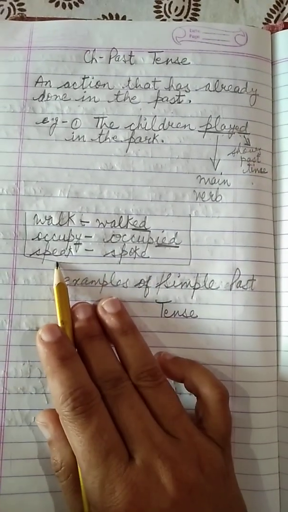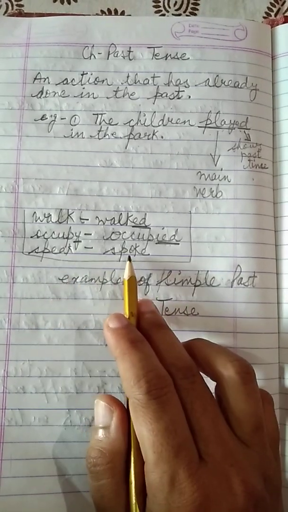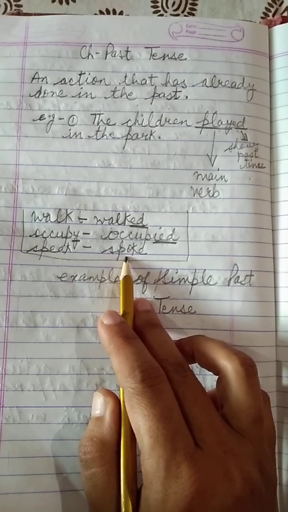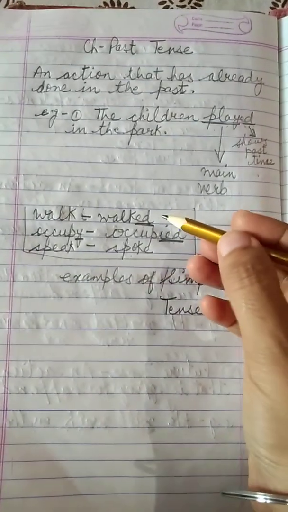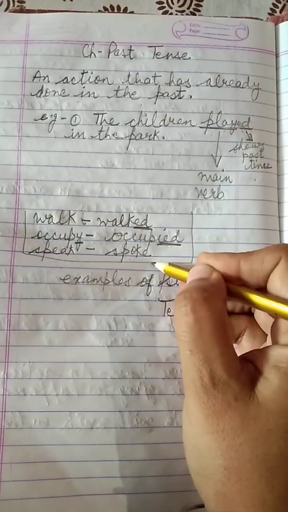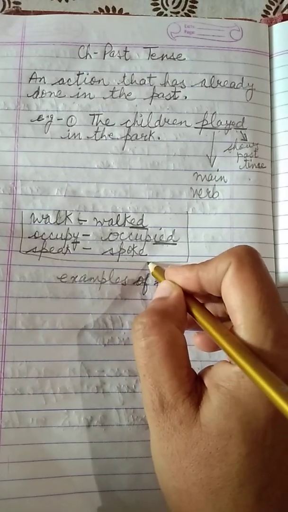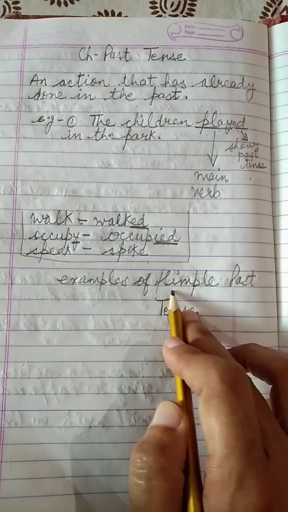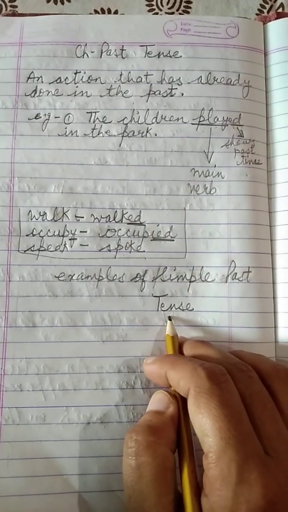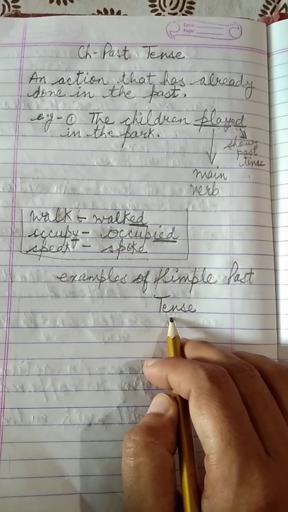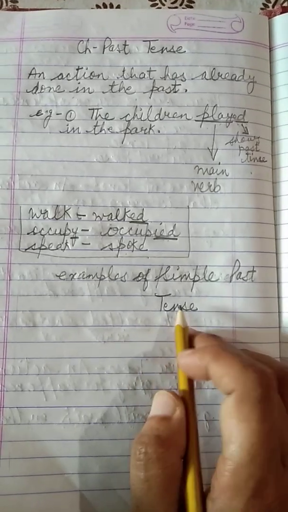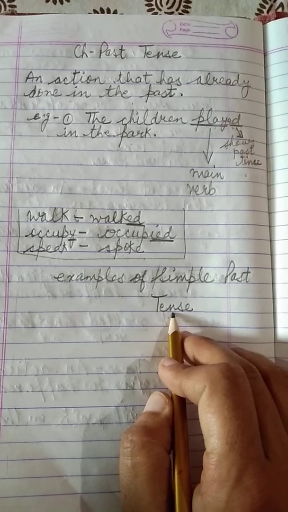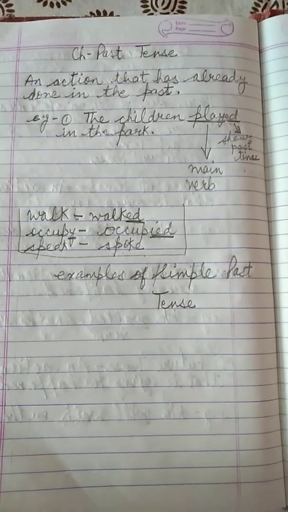Then it's speak, where it is totally changed. See, it has become spoke. The spelling is completely changed. So there are some changes when we are talking about the past tense according to the rule. These are some examples, and this type of tense is known as simple past tense. There are 4 parts which you have studied. One of them, the beginning, is simple past tense. Okay.